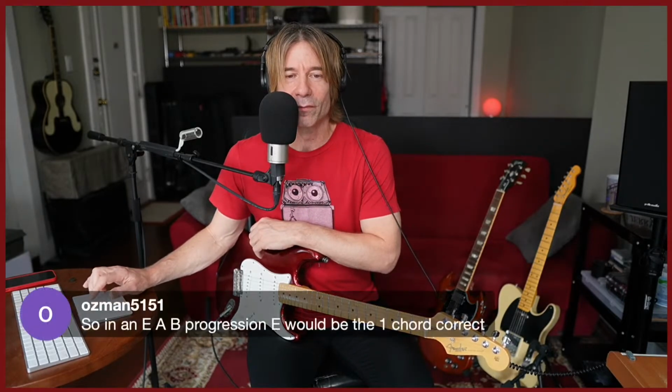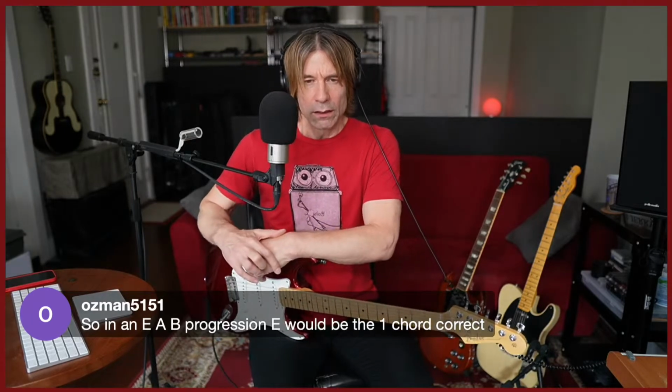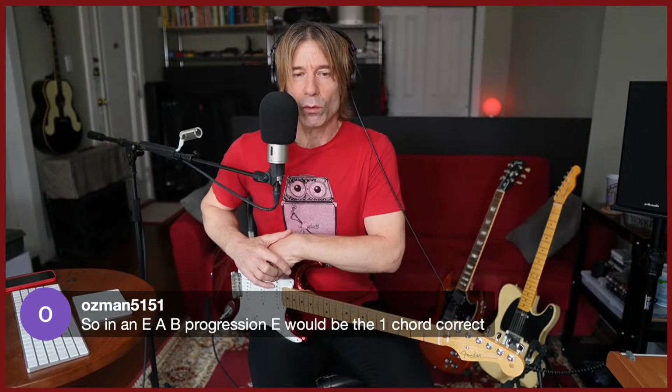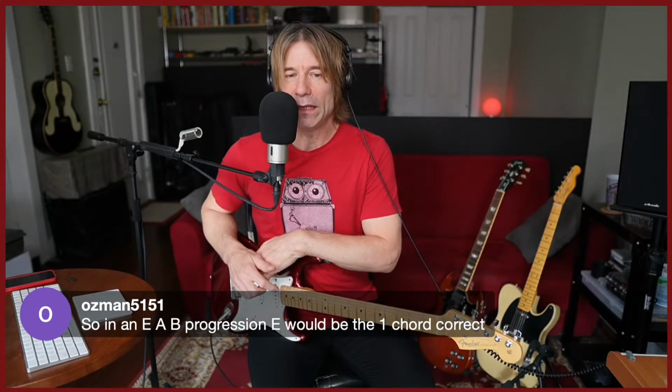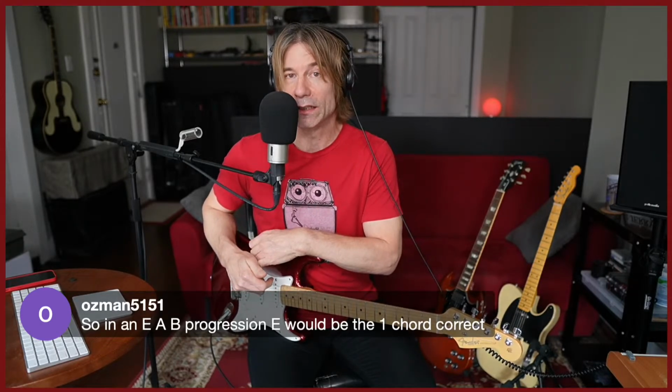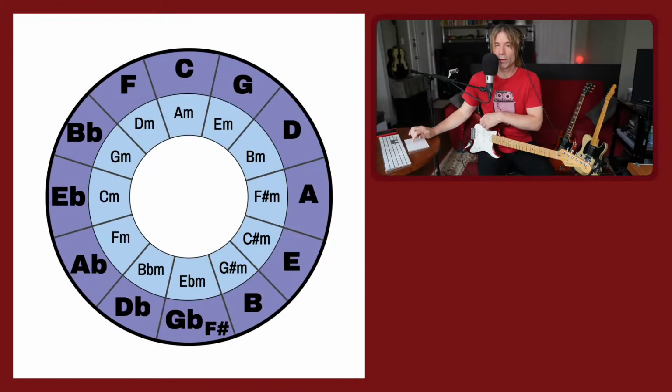All right, Osman. So in an E, A, B progression, E would be the one chord, correct? Yep. That's right. If that was a 1-4-5, which in the key of E, it certainly is. If we look at this chart right here, look at E, which is 4 o'clock.